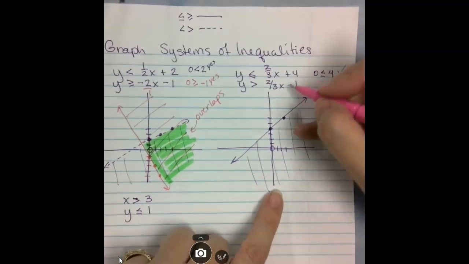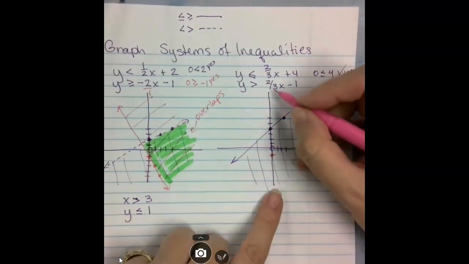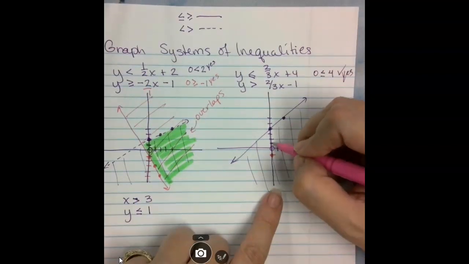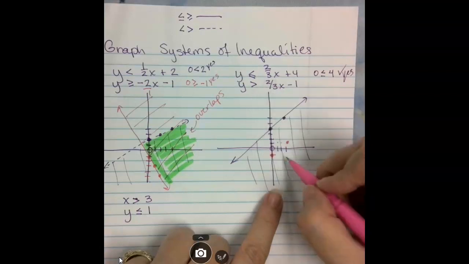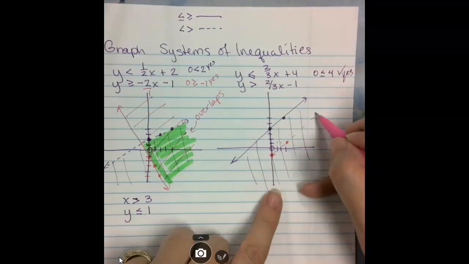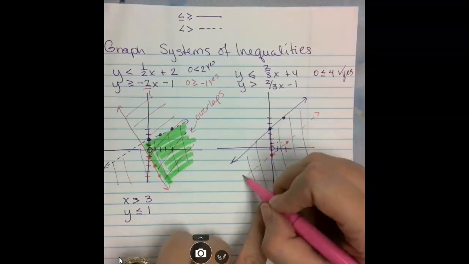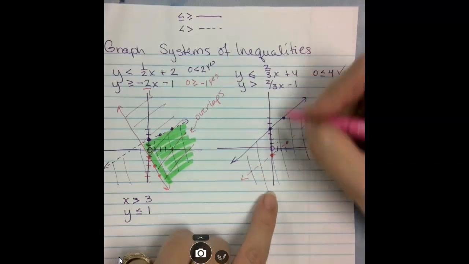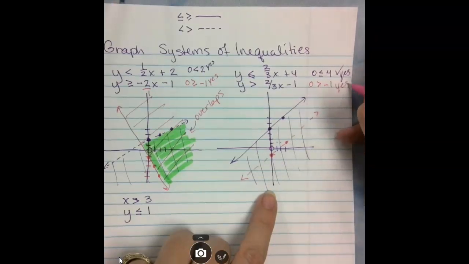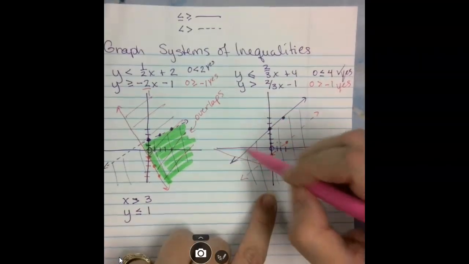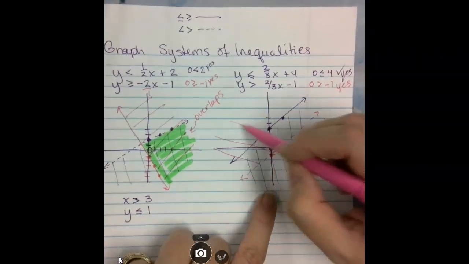Let's do the other one. -1, and then a slope of 2/3. Rise 1, 2, run 1, 2, 3 right here. This one is a dashed line. And we notice these lines are parallel. And this one, if I plug in 0, 0, 0 is greater than 0 minus 1. Is 0 greater than a negative? Yes. So on this one, I'm going to shade on this side of the line where 0, 0 is.